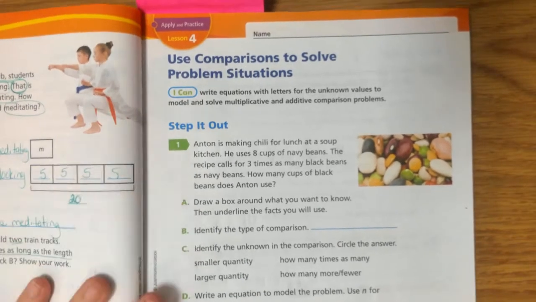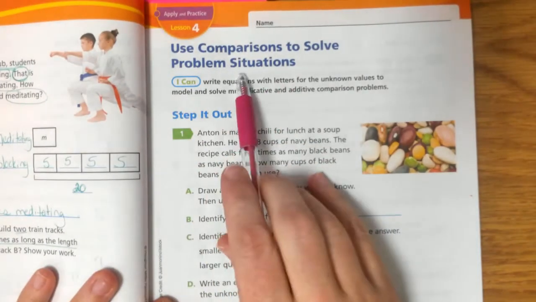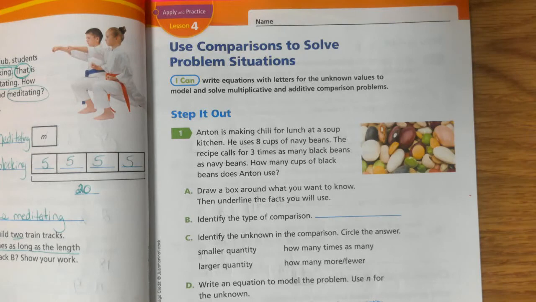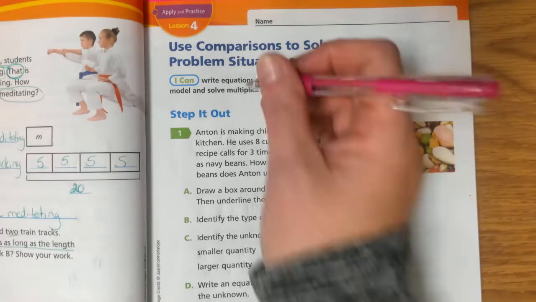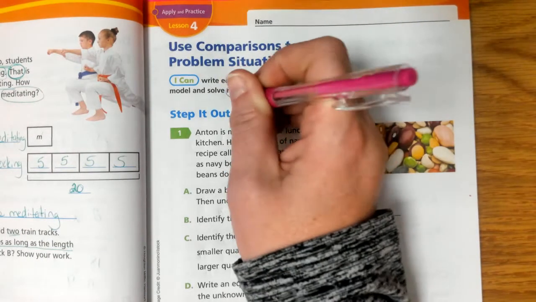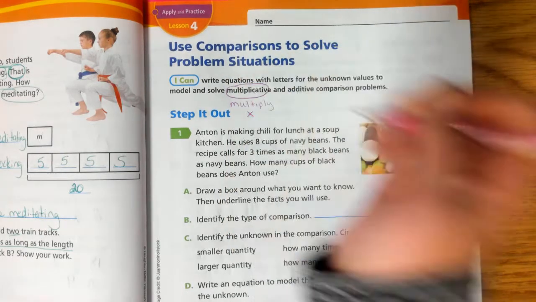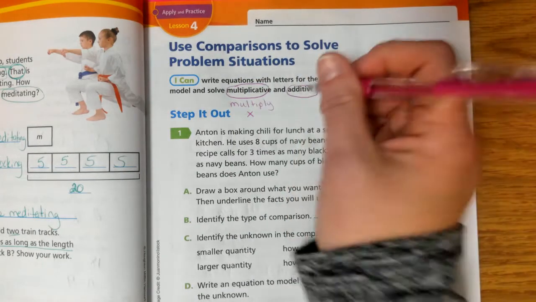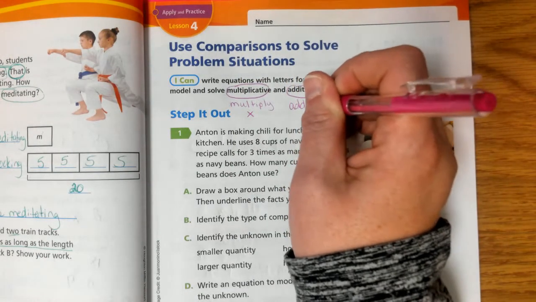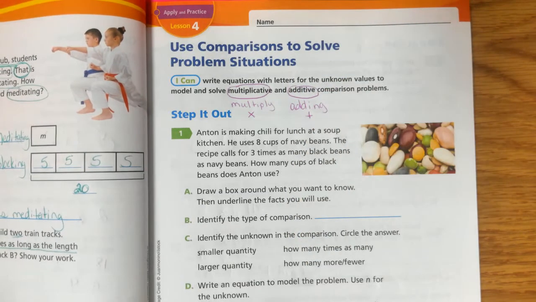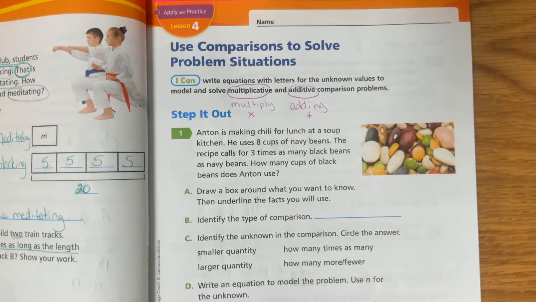So Module 3, Lesson 4, we are going to be using comparisons to solve problem situations. And when we are done, you are going to be able to write equations with letters for the unknown values to model and solve multiplicative and additive comparison problems. And remember, multiplicative means that we are going to multiply. Right? We're going to be using the multiplication symbol. Additive comparisons, we are going to be adding. Okay? So I just want you to remember, multiplicative means multiply, additive means to add.